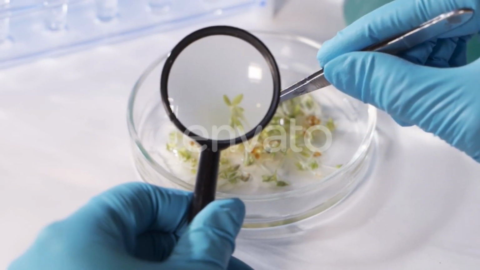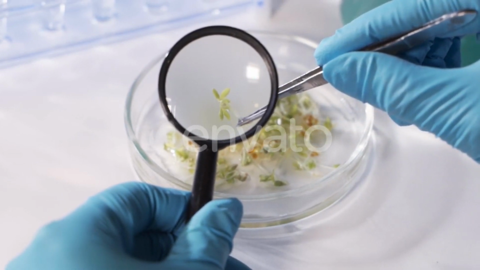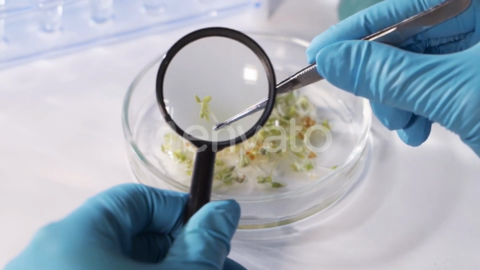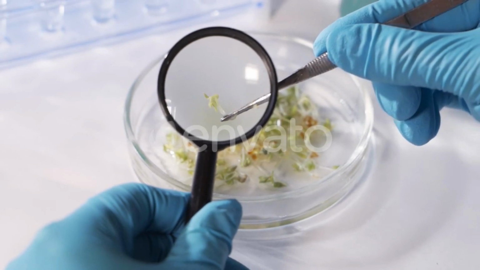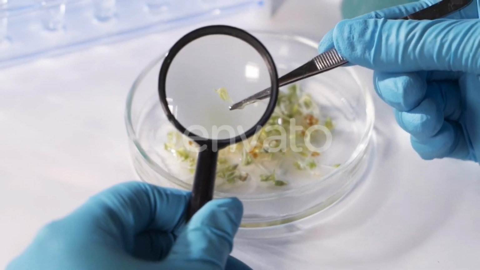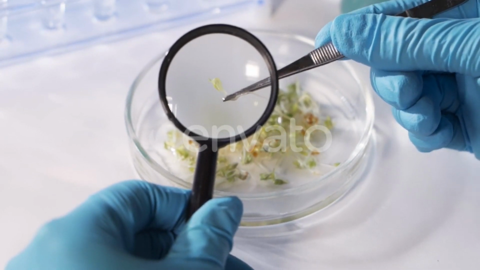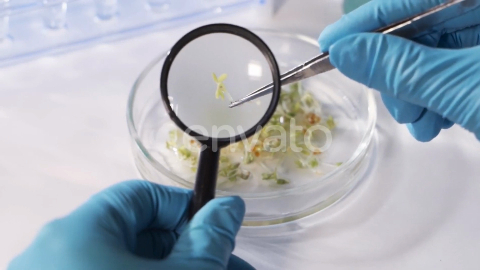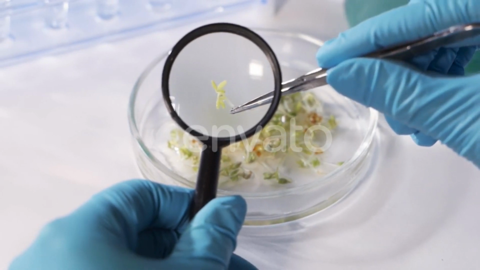Step number 7, once the modified DNA has been characterized, it can be scaled up for production. This involves growing the cells in large bioreactors and harvesting the modified DNA. Our whole process has been completed now. Let's talk about applications of genetic engineering.